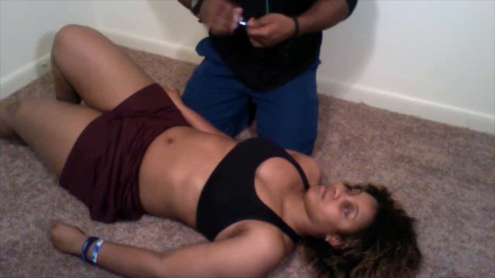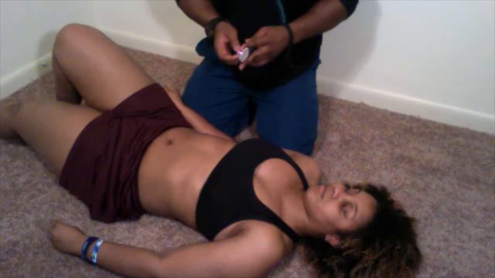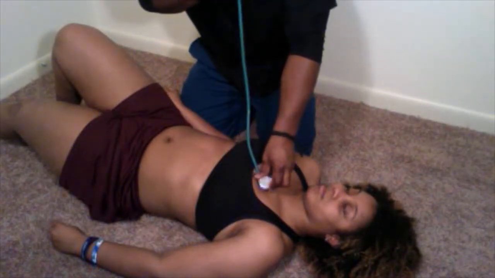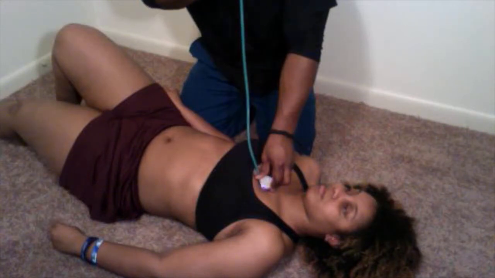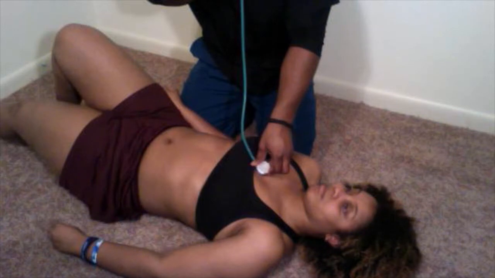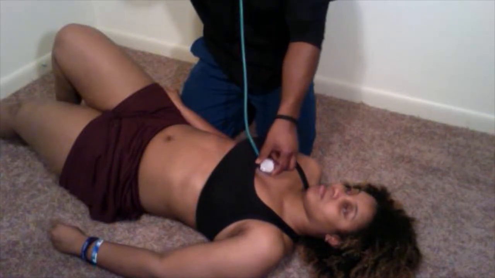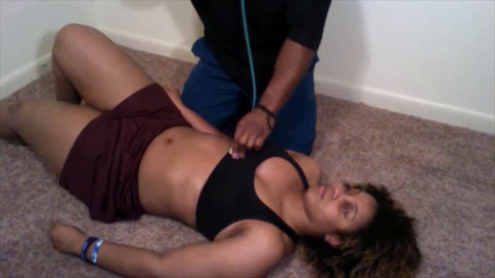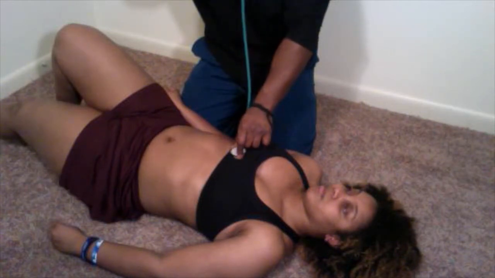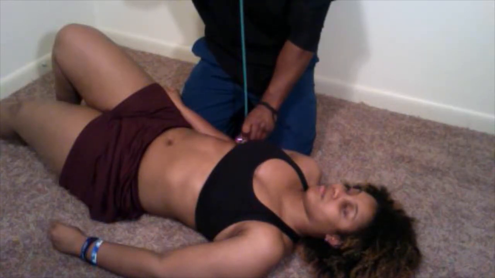I will now use the bell of my stethoscope to listen to all the same areas, beginning with the aortic, the pulmonic, S1 and S2 are audible, the tricuspid, and the mitral.